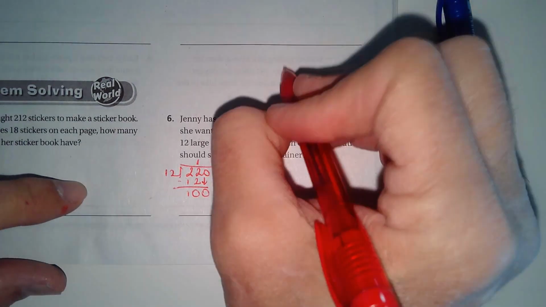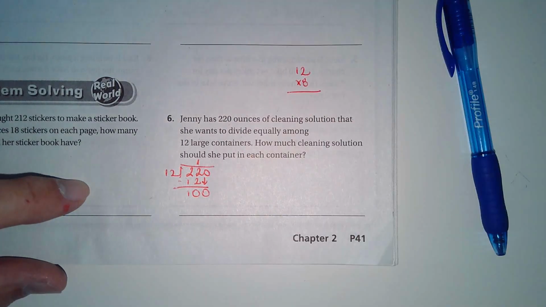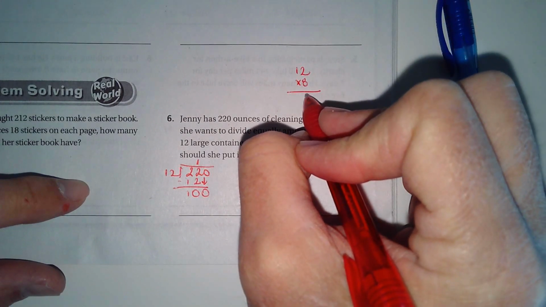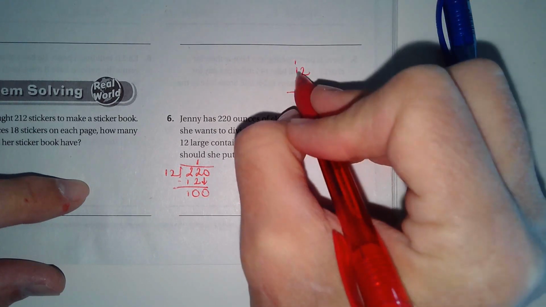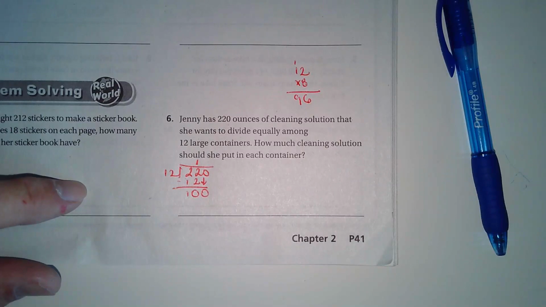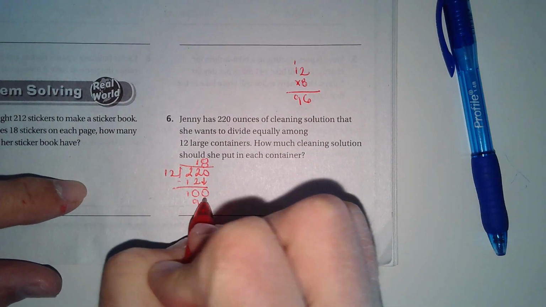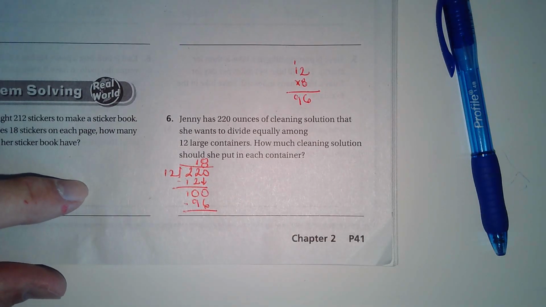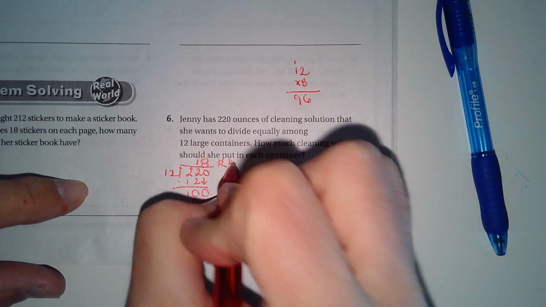Let's do 12 times 8. 8 times 2 is 16, put down the 6, carry the 1. 8 times 1 is 8, plus 1 is 9. That's 96. Yeah, nicely done. So it's going to be 18 times, and it's 96. What's left over? What's the remainder? Yeah, 4. So the remainder is 4.